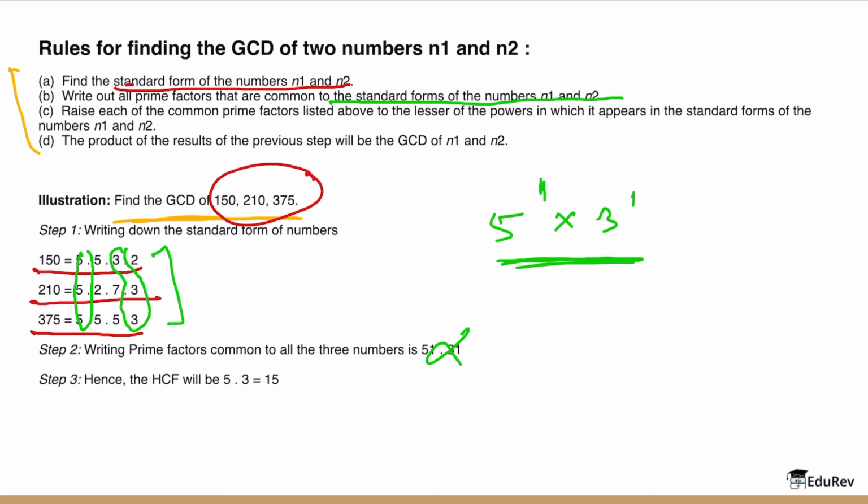Now the third step says that we need to reduce the exponent term to the lesser of the number which is there. So obviously 5 is occurring one time, so it's the least one here, and 3 is occurring one time, so it's the least one. And the fourth one is the product of them is going to be your GCD. So their product is 15. So that is the highest which we will get. Correct? So I hope this is easy.